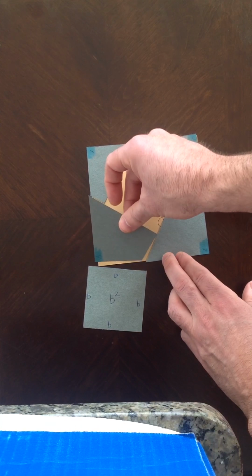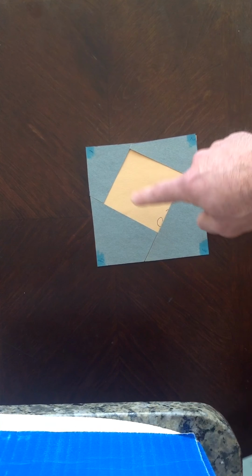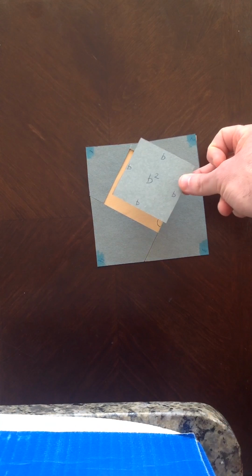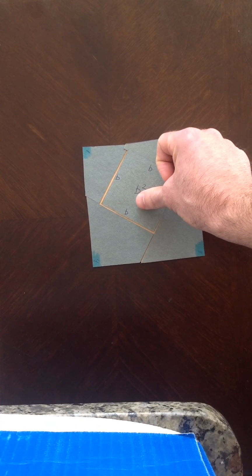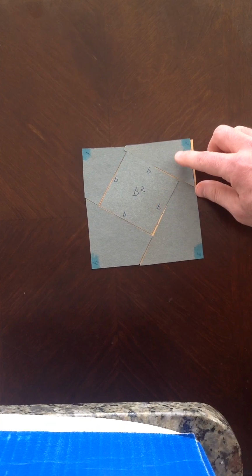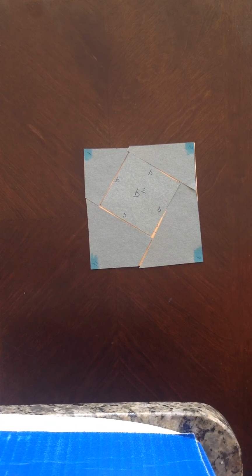And then watch this one. This piece right here fits perfectly right there, leaving the square right there, and voila, B squared fits in there perfectly, just like a puzzle piece. So you can still see the tan part of the C squared underneath it. That's just some human error right there.